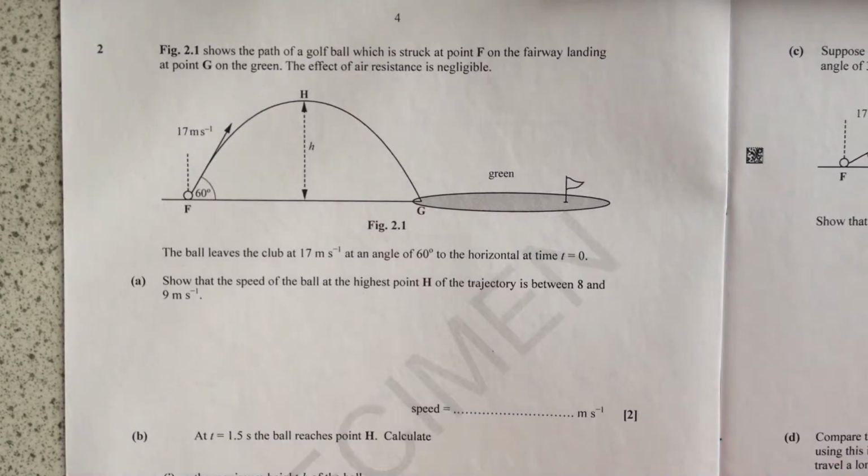So, show the path. What we can see here in the picture is a golf ball path struck at point F and landing on the fairway, or off the fairway, on the green. I wish I could do that. And we're told that the effect of air resistance is negligible. The ball leaves the club at 17 meters per second, at an angle of 60 degrees to the horizontal, at time 0. Show that the speed of the ball at the highest point H of the trajectory is between 8 and 9 meters per second.